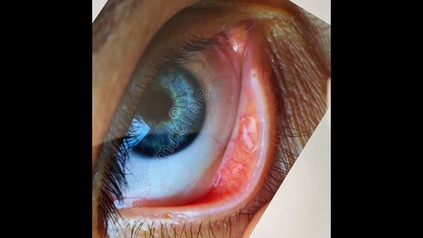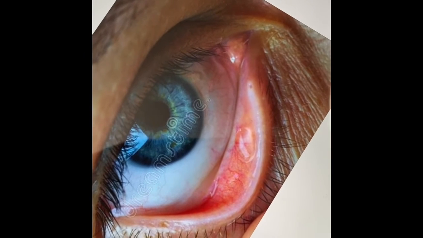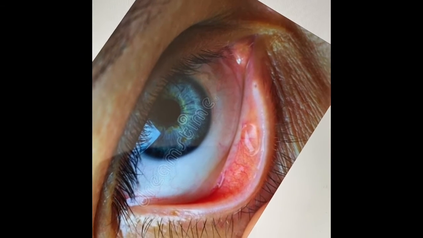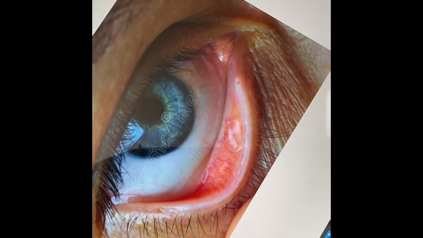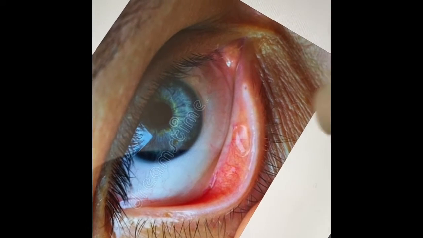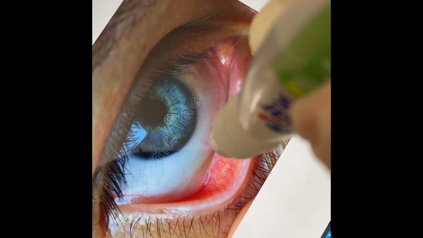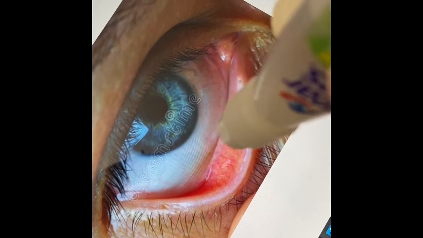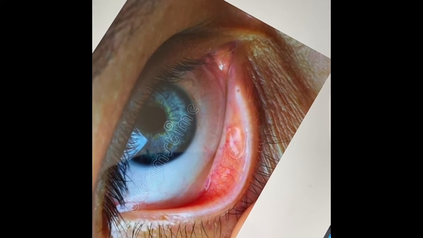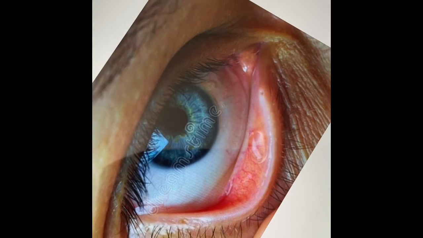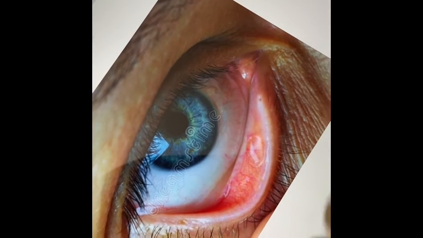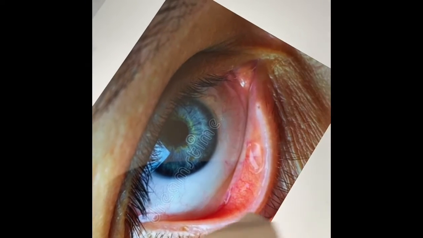Gently pull down the bottom eyelid, exposing the conjunctival sac, and by making sure we don't touch the patient's eye, we administer the eye drops into the sac, like so. We remind the patient to blink, and we give them a tissue in case they need to wipe any excess.